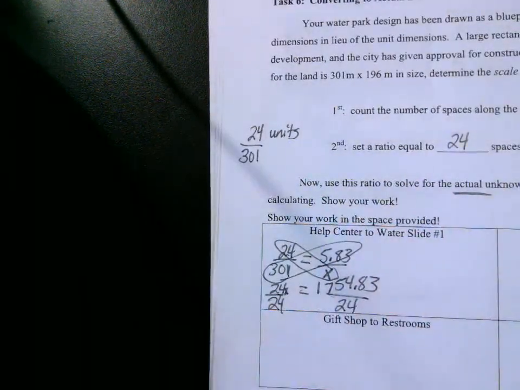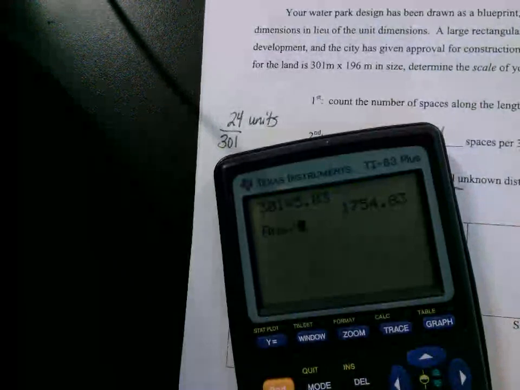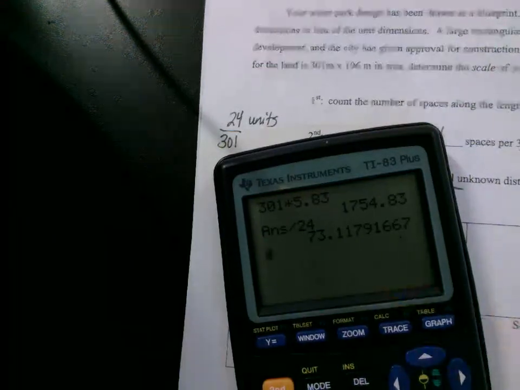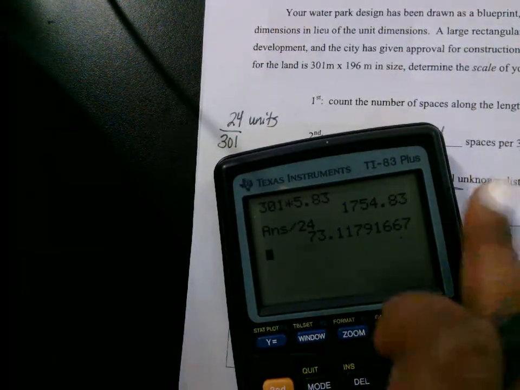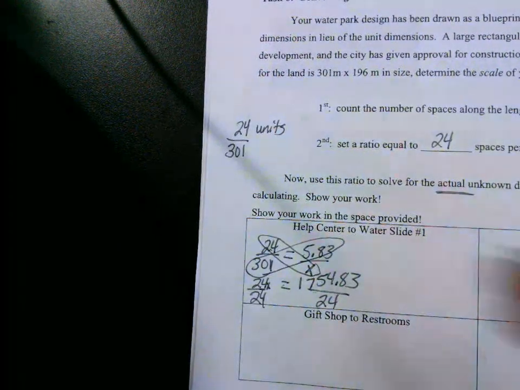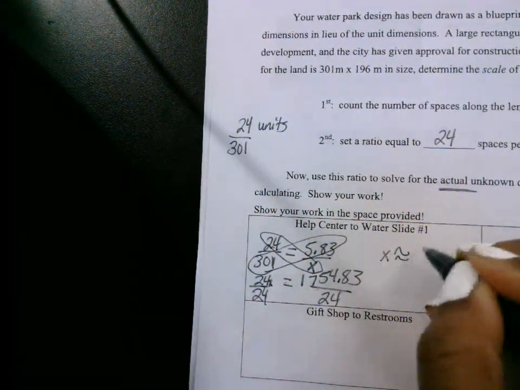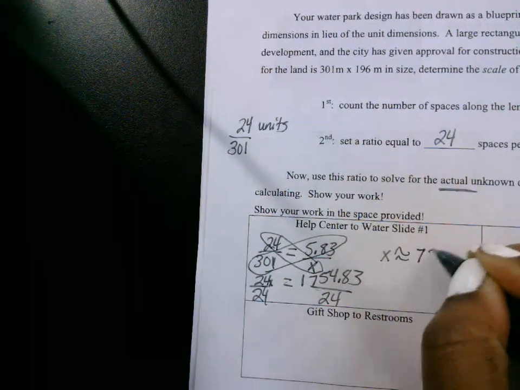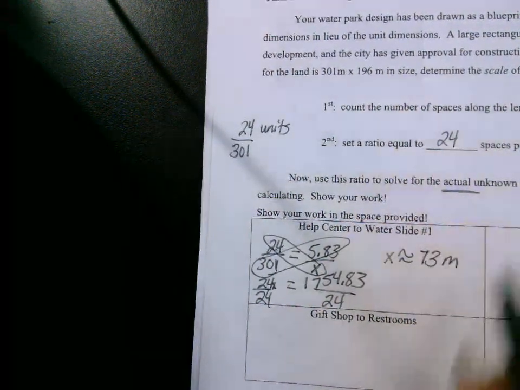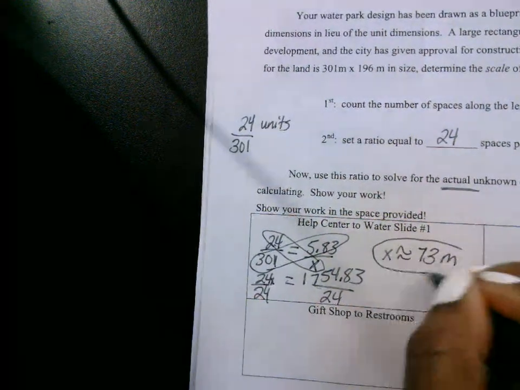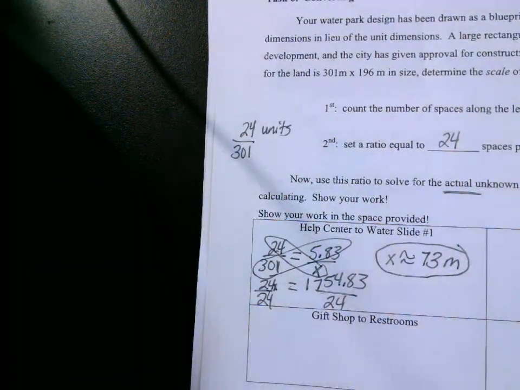So I'm going to take this number and divide it by 24, and that's going to give us about 73 meters. So X, the distance here, is about 73 meters in actual size. It's about 73 meters. All right.